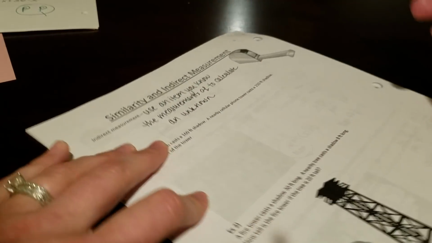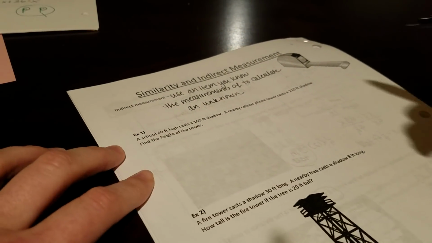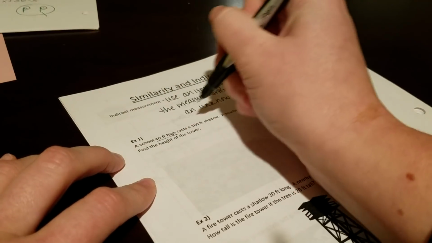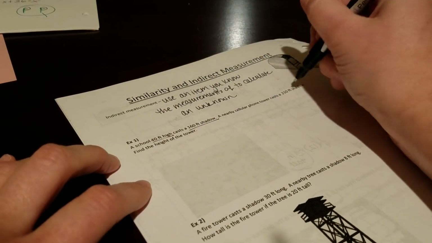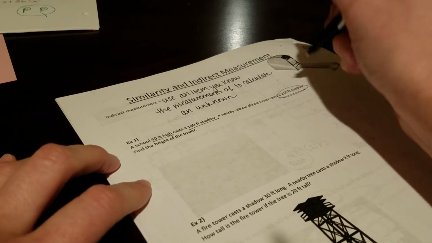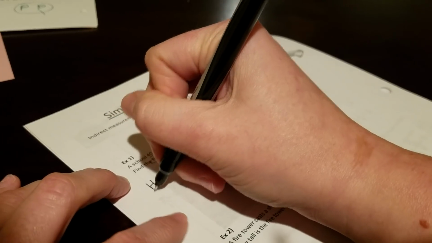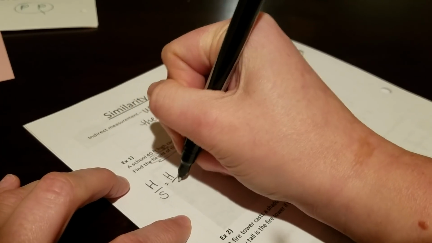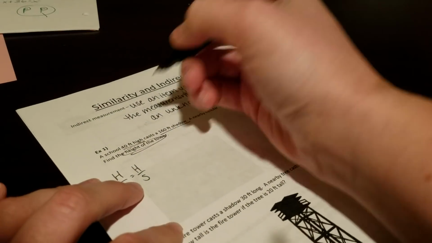So in our case, what we're going to end up using is we're going to use objects' height compared to their shadows. So a school that's 40 feet high casts a 160-foot shadow. The nearby cell phone tower casts a 210-foot shadow, but we need to know the height of the tower. So I recommend that you always do height over shadow, or you can do shadow over height, whichever way you pick, you got to stay with it.